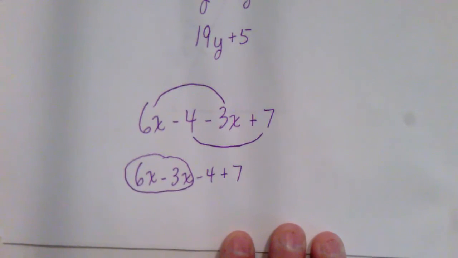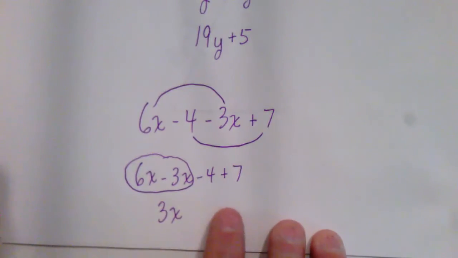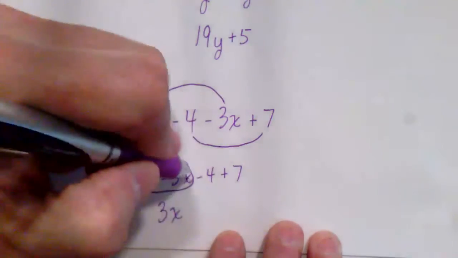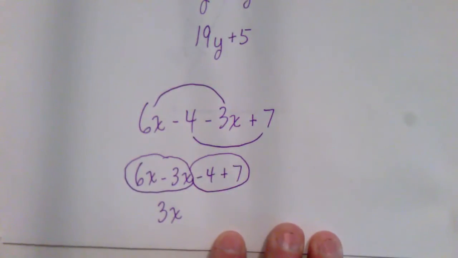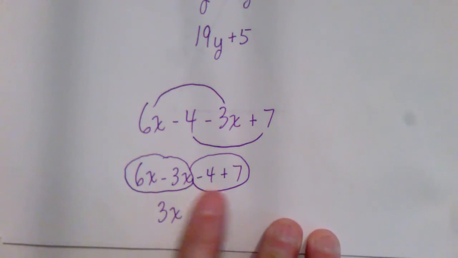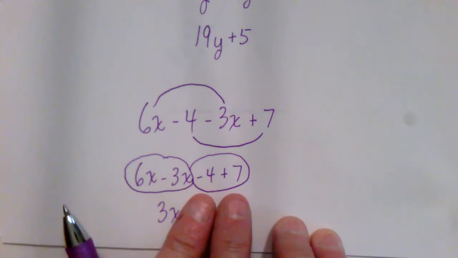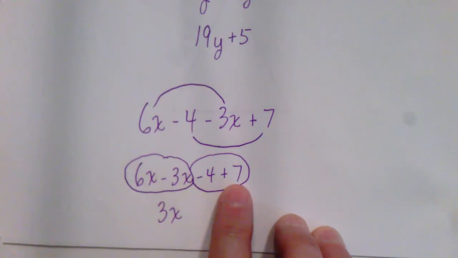What is 6x minus 3x? Well, that's 3x. Here's where we catch a lot of people too, forgetting that the negative goes with the 4. So here the terms we're combining with this is negative 4 plus 7. Negative 4 plus 7, the signs are different. So remember from way back at the beginning of the year, the signs are different. We subtract the numbers and we keep the sign from the larger numbers.